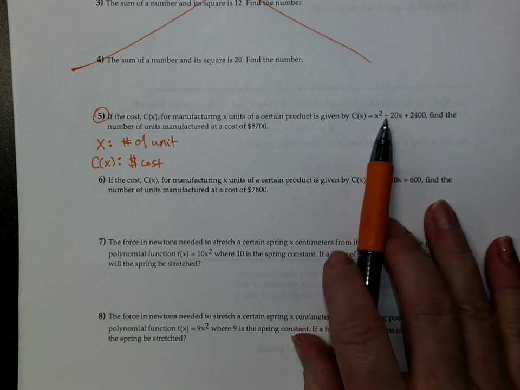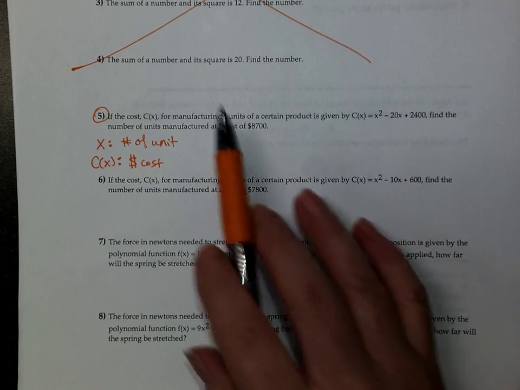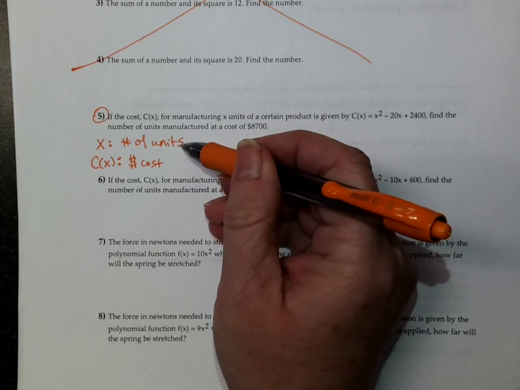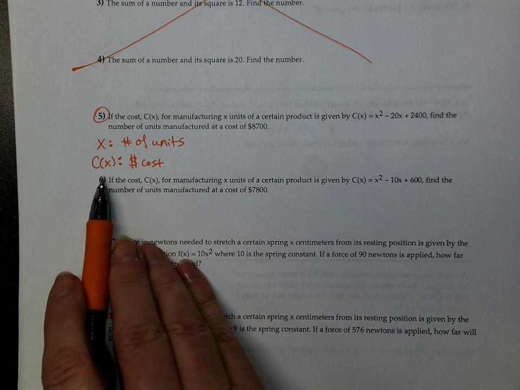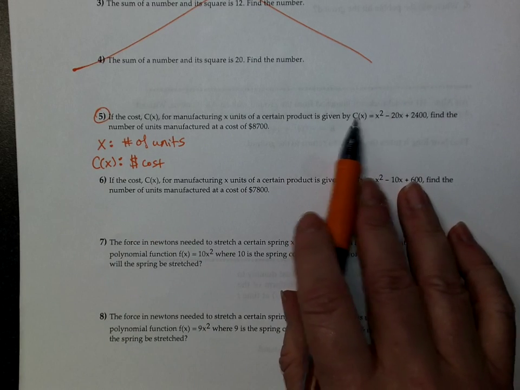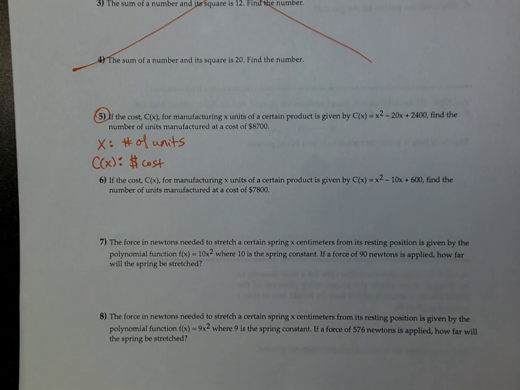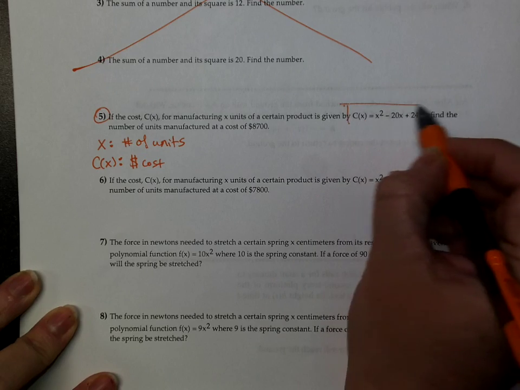You can have businesses, factories that have functions that model what they need to know, and they can know their historical information and make predictions for the future. This is relating how many units they can make versus how much it's going to cost them. So if they want to make a certain number of units, they plug that in for X, and they know how much it's going to cost them. If they know they have a certain amount of money they can only spend, they plug in that amount of money and figure out how many units they can make. Okay? So this relates to things, and that helps a business, a factory, in this case a manufacturing situation, function, so to speak. So here's the function that guides this particular factory.